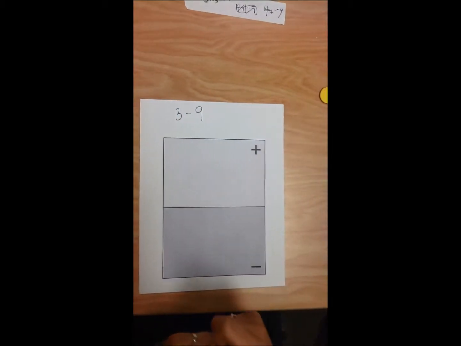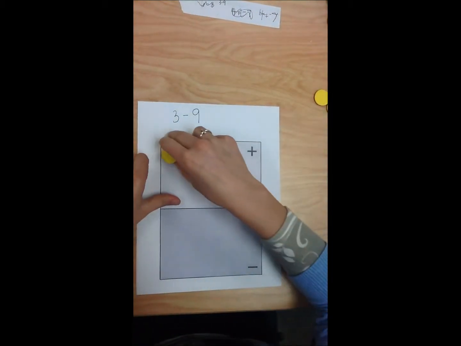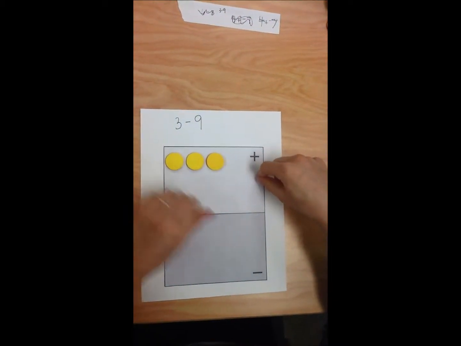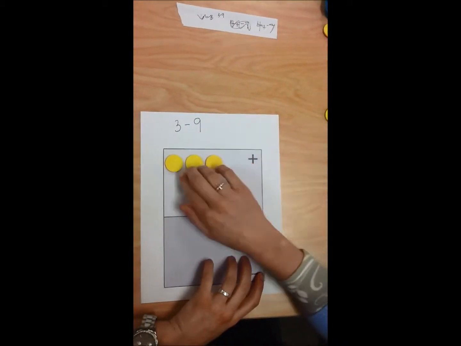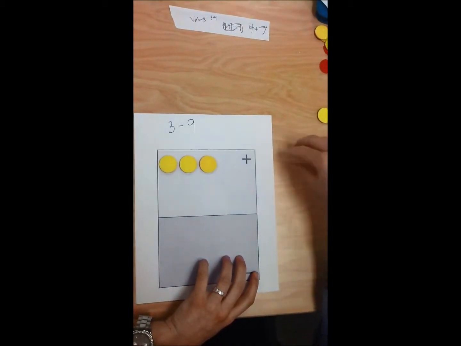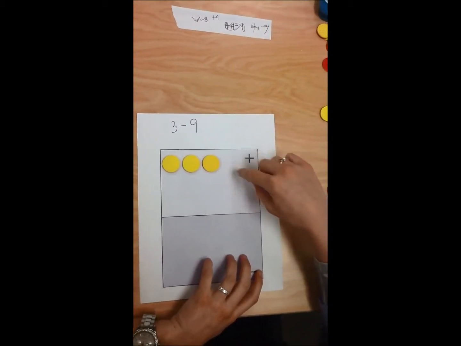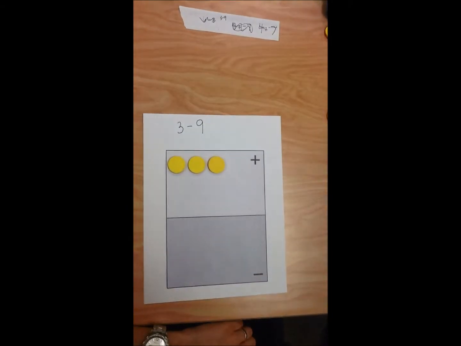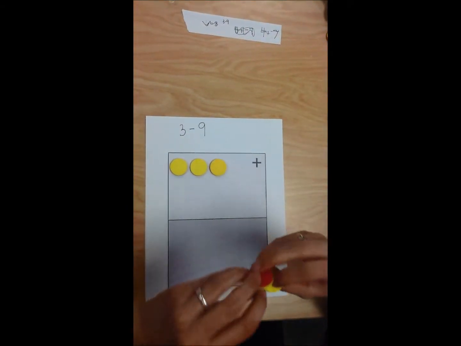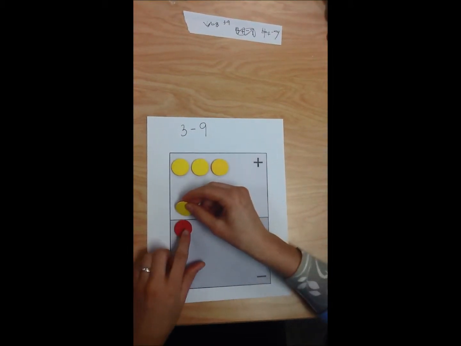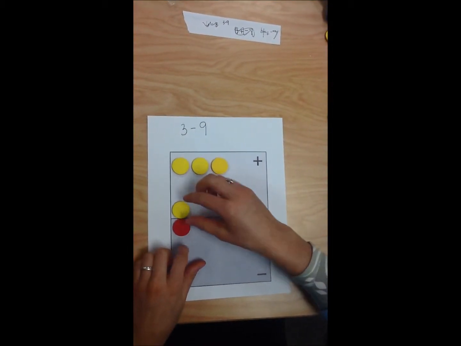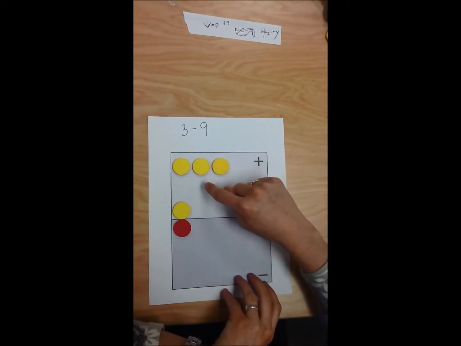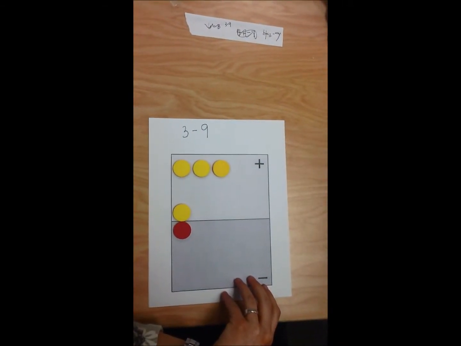To get this set up, we're going to put our 3 positive integers in this section, and we need to take 9 away. However, we can quickly see that there's not 9 to take away right here, so we need to make 9 be in the positive section of our mat. So we're going to add 0 pairs, and as we mentioned before, this does not affect the problem because adding 0, they balance each other out, so that we have enough in our positive section to take 9 away.